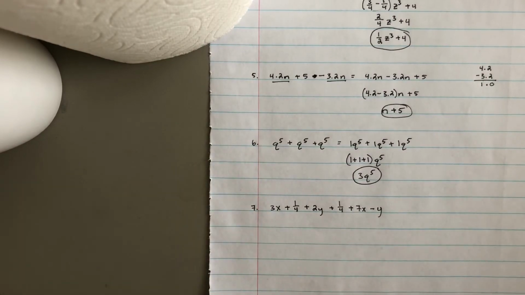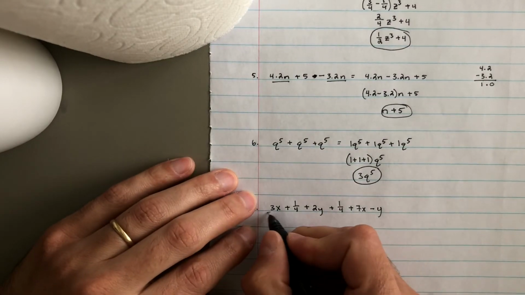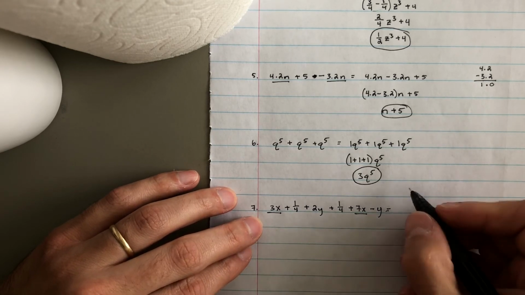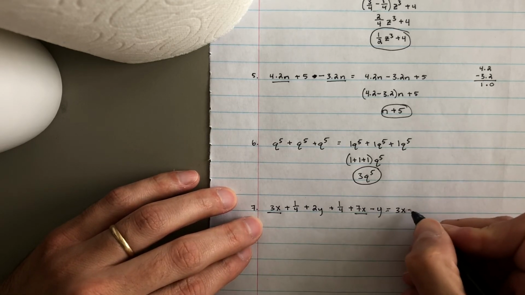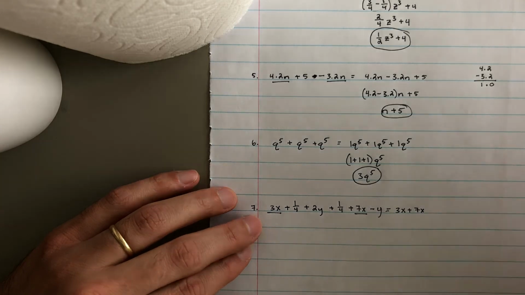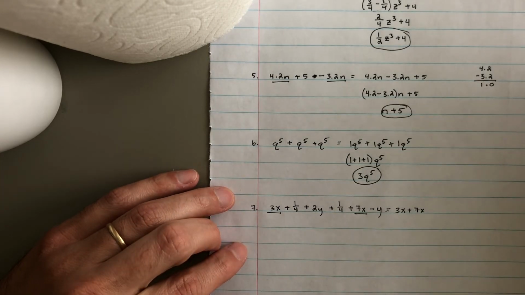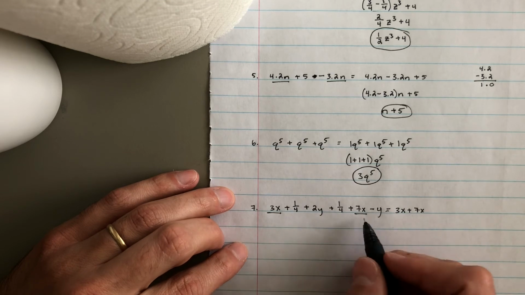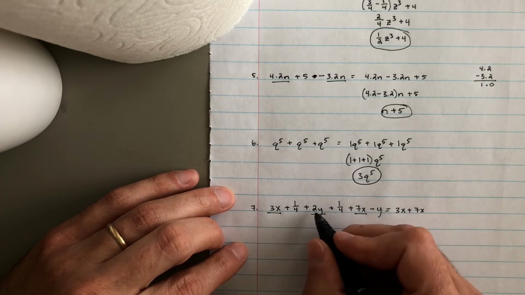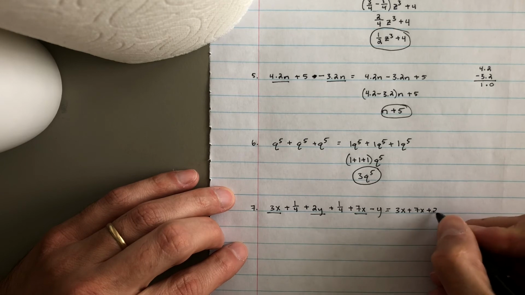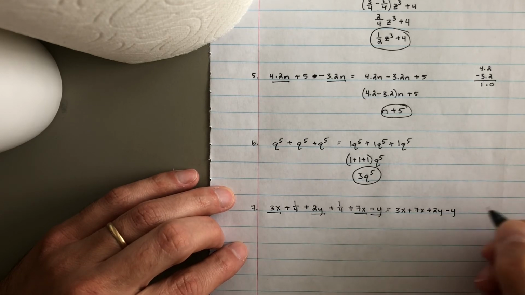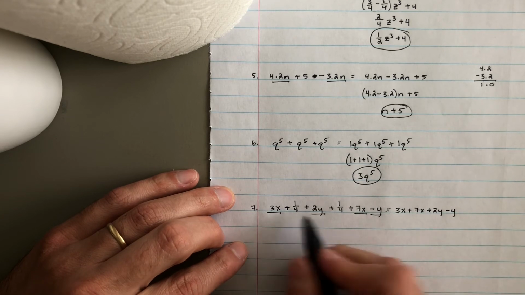So let's start with the x's first. I've got 3x and I've got 7x. So I'm going to put those bad boys right next to each other. 3x plus 7x. Then I'm going to do my other variable next. I'm going to use the y's. So I got 2y plus 2y, and we have minus y. And then I've got plus 1/4 plus 1/4.